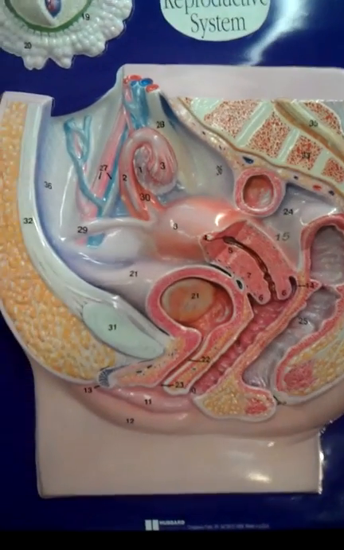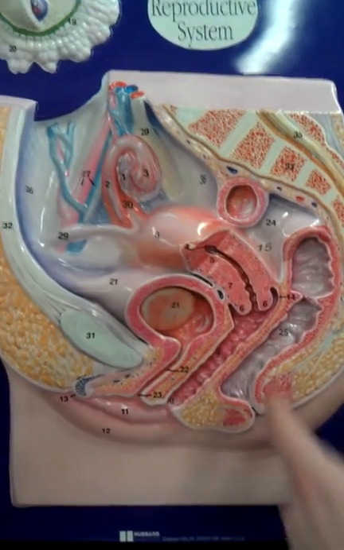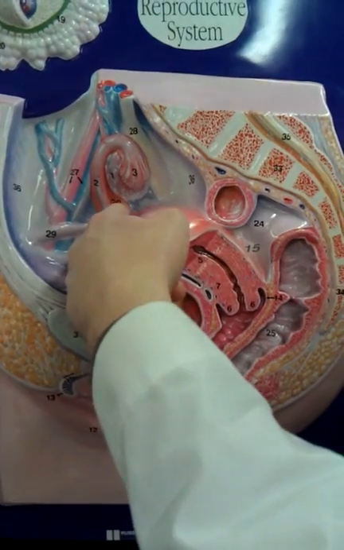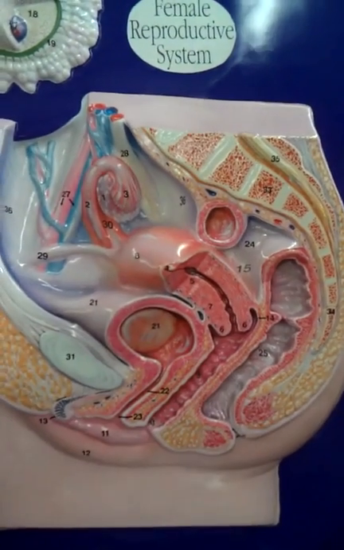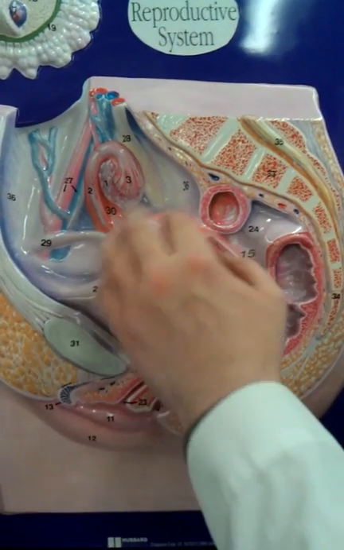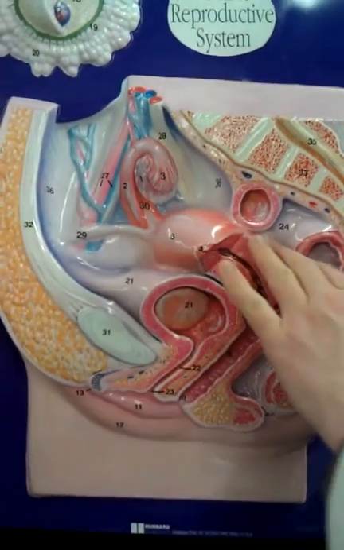Okay. So, ovarian ligament. It would be inside here. Maybe it's 30. It's not really shown, but I think it's supposed to be 30. Broad ligament. So broad ligament is 8. It's this ligament that covers the entire reproductive structures.